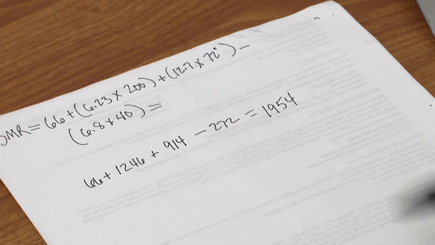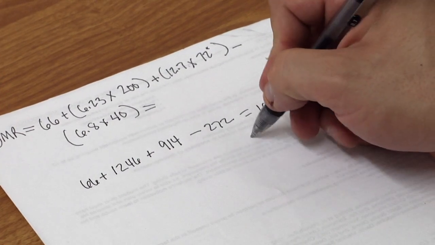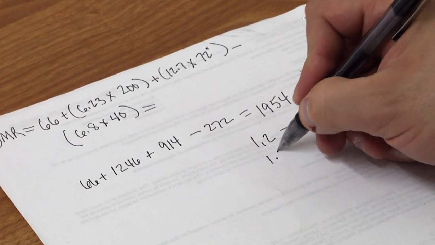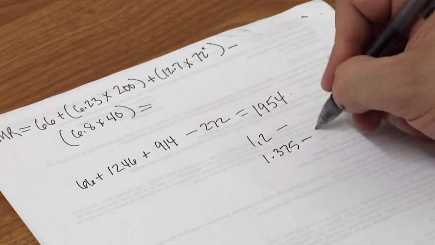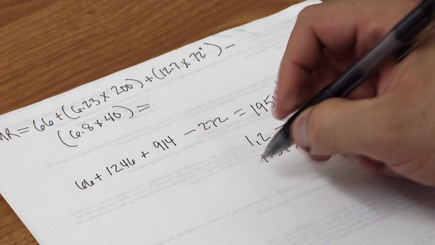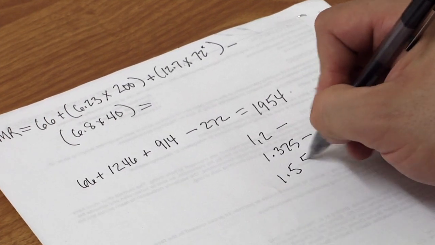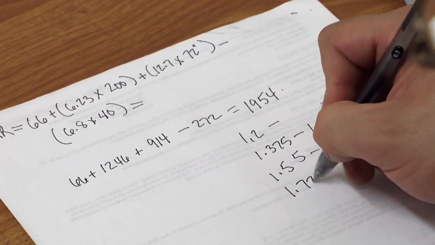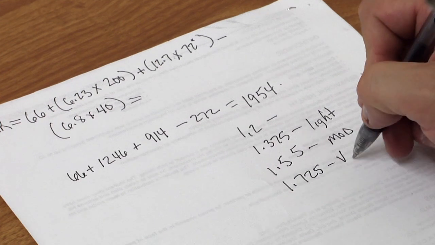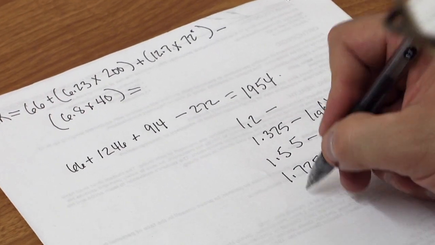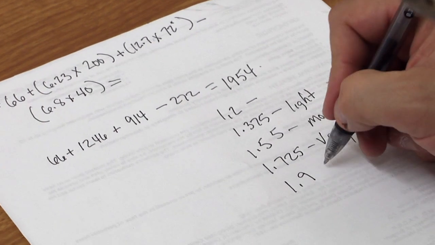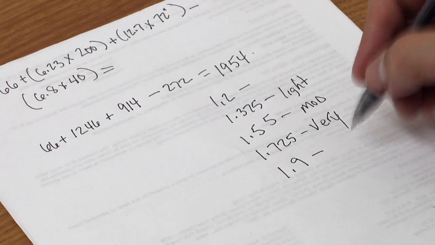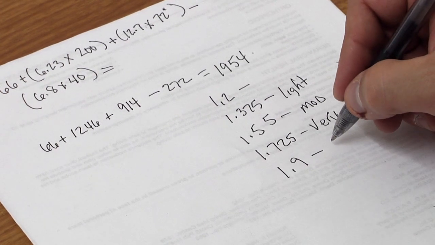Your activity level is you're going to take and multiply this number times 1.2 if you're sedentary, 1.375 if you're lightly active, 1.55 if you're moderately active, 1.725 if you're very active, or 1.9 if you have an extremely hard job and you train twice a day, or you're extremely active with your hard job.